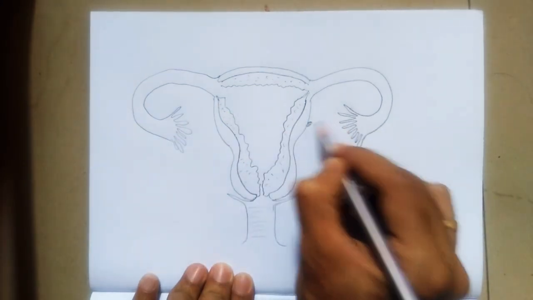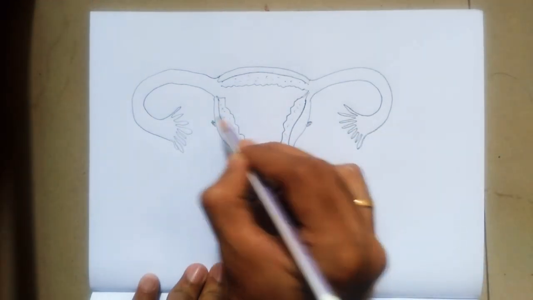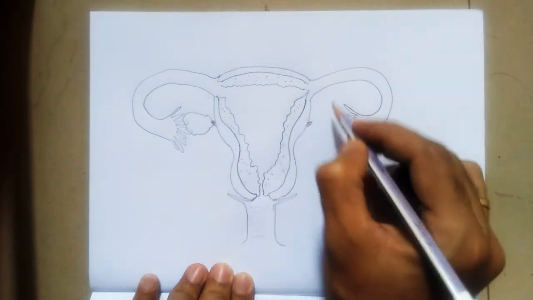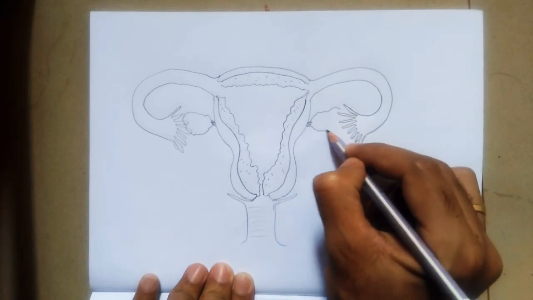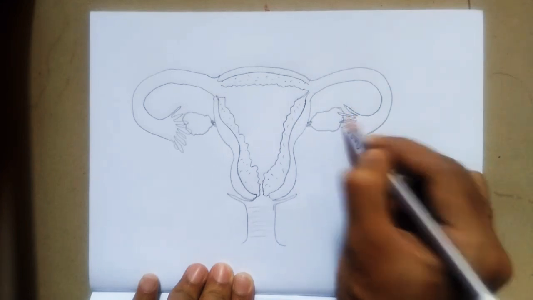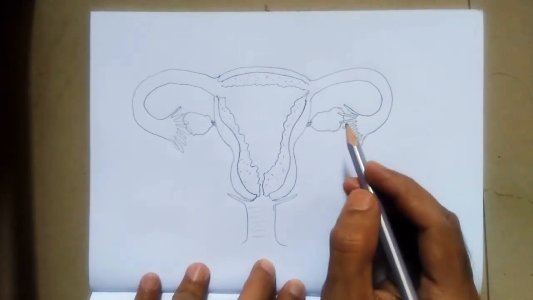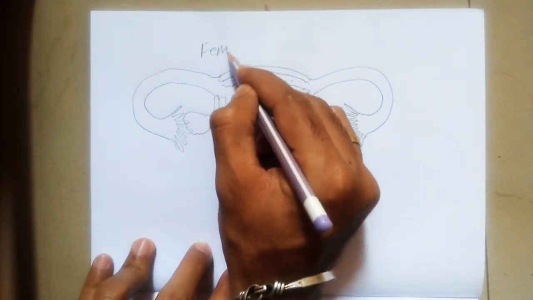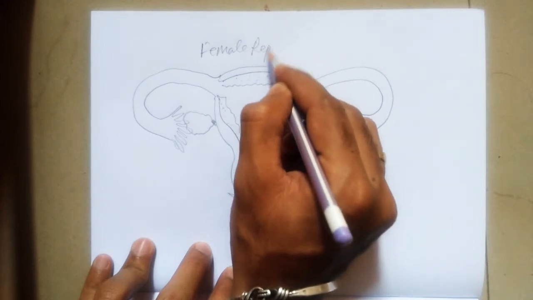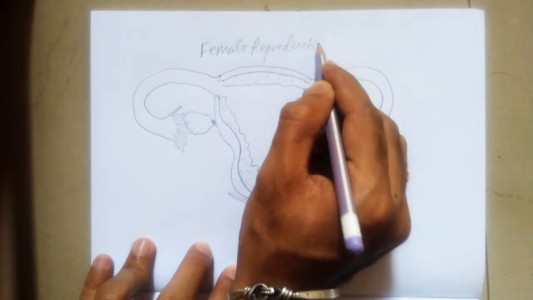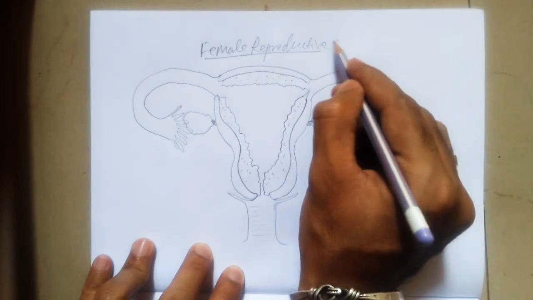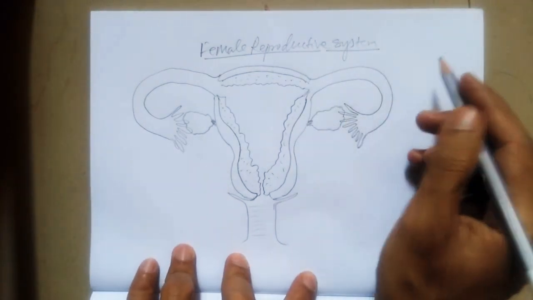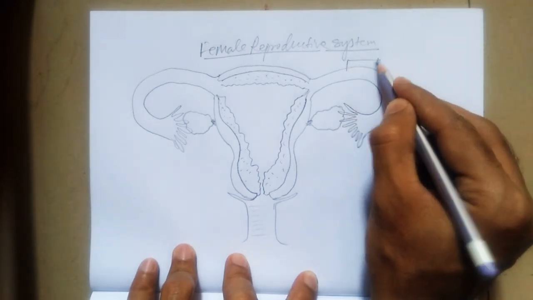Then on the wall of the uterus itself, there is a ligament called meso-ovarium. Meso-ovarium is generally connected to the ovaries, right? So this is the female reproductive system. You can put the heading here, female reproductive system. This is very important for your theory as well as your entrance exams.